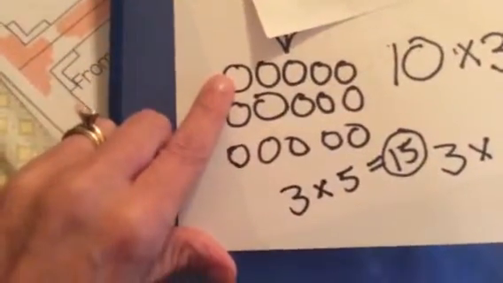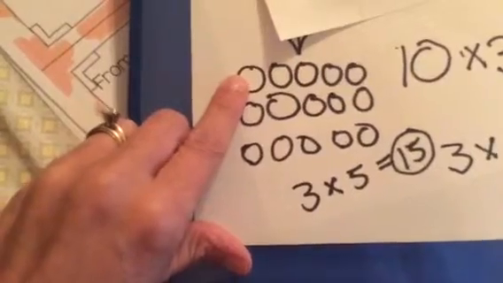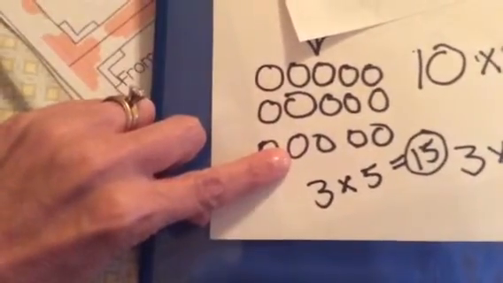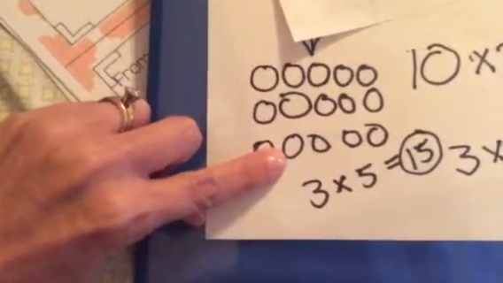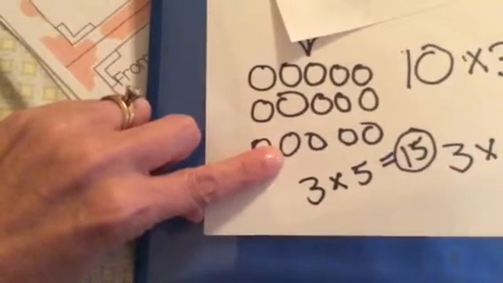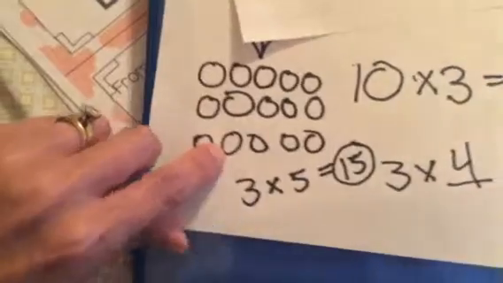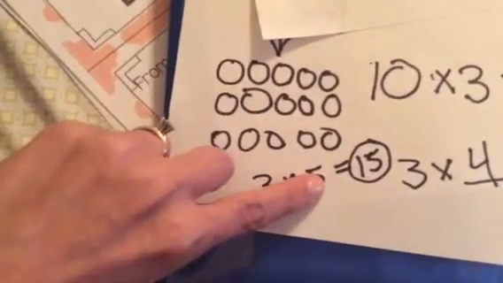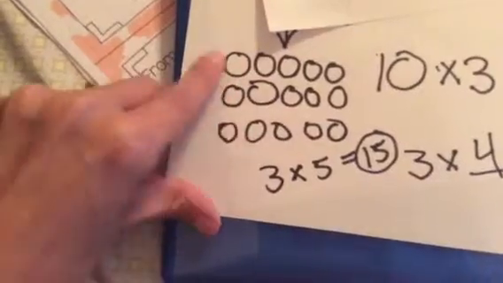So you should have something that looks like this. I accidentally drew circles, but you could draw the triangles. So you would have 3 groups of 5. And then to write that as a multiplication expression, you write 3, because you have 3 groups, times 5, because there's 5 triangles in each group.